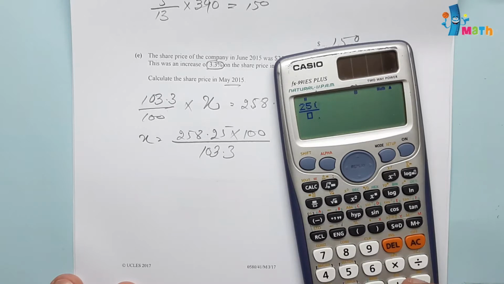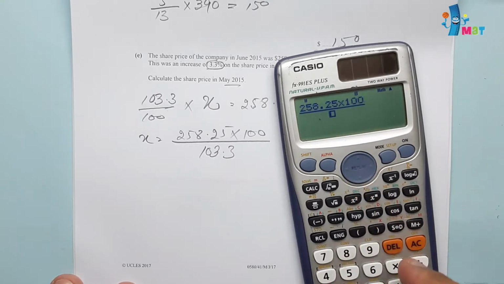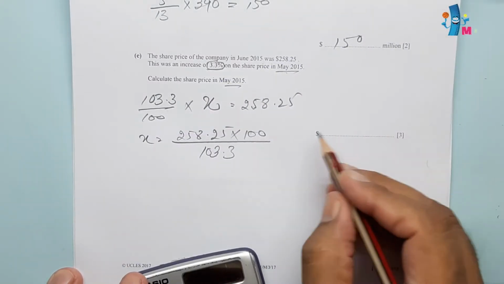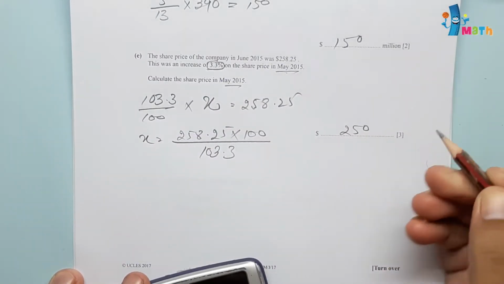So 258.25 multiplied by 100 and divided by 103.3. The calculation results in $250. This is equal to $250.